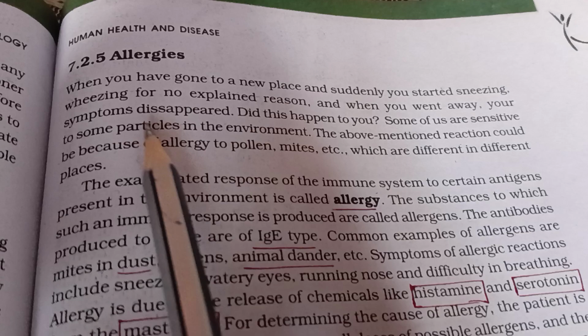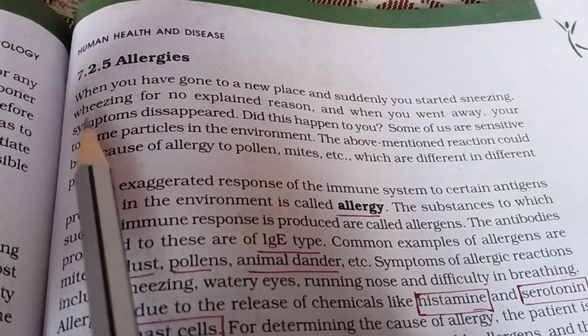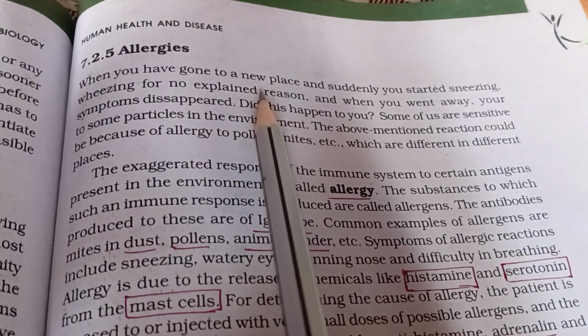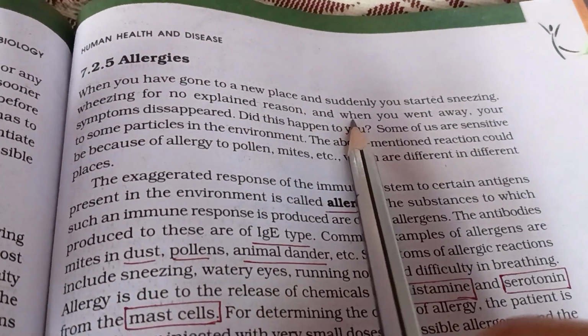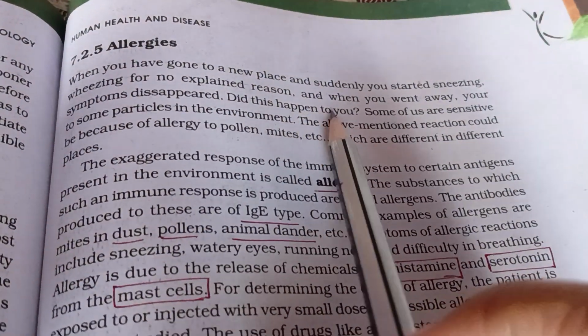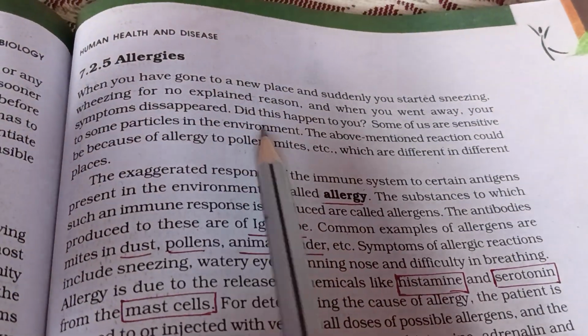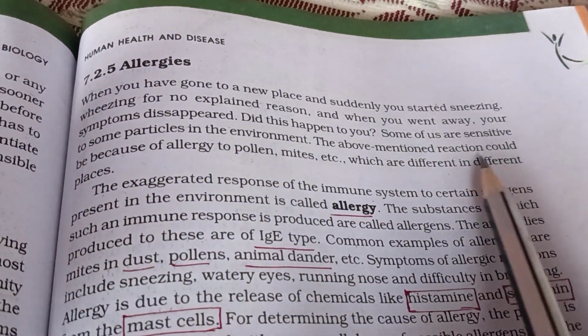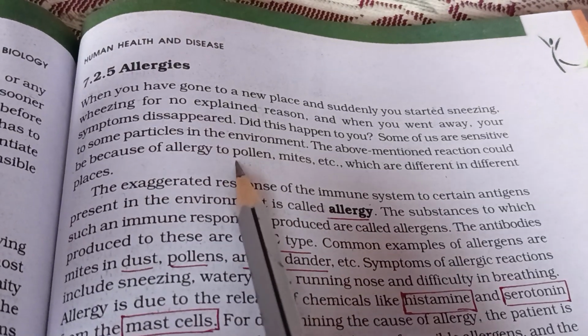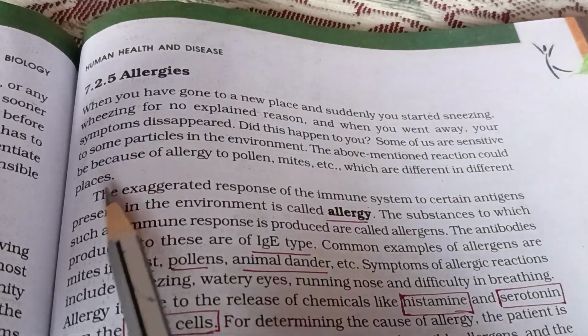Now allergies. When you have gone to a new place and suddenly started sneezing and wheezing for no explanation, and when you went away, your symptoms disappeared, did this happen to you? Some of us are sensitive to some particles in the environment. The above mentioned reaction could be because of allergy to pollens, mites, etc., which are different in different places.